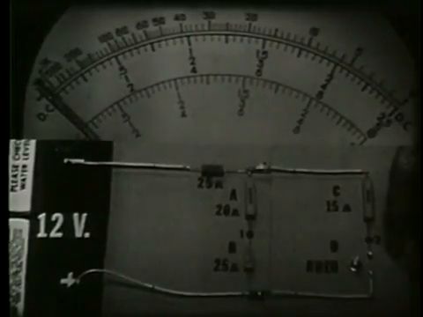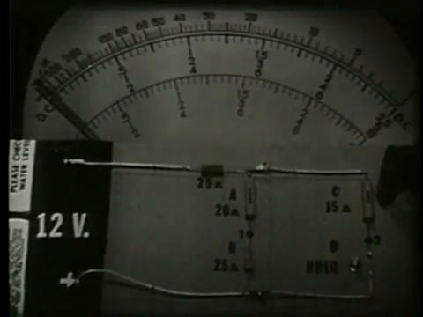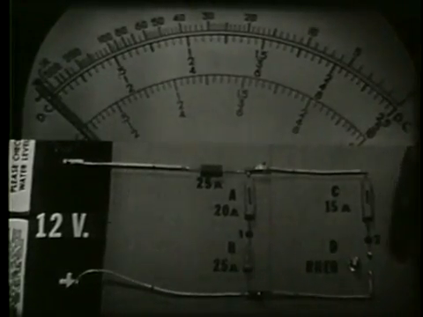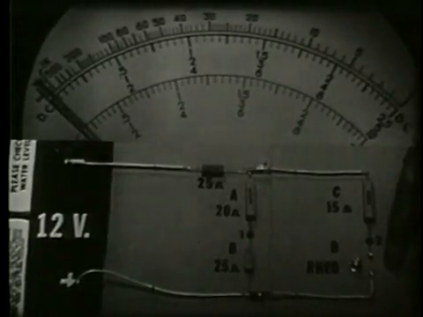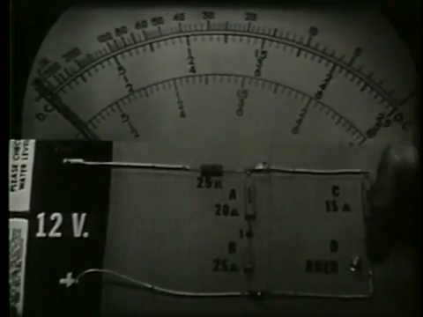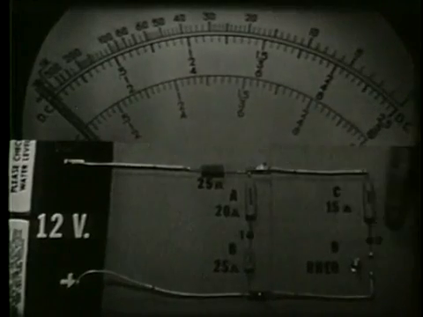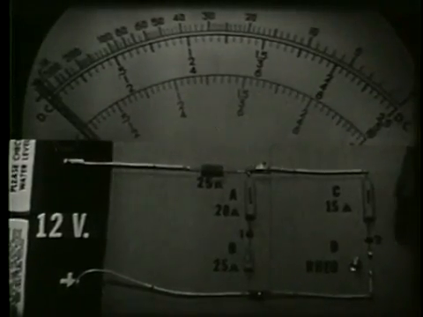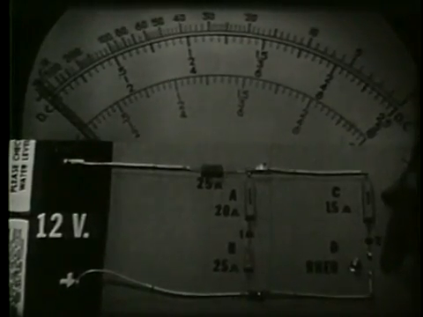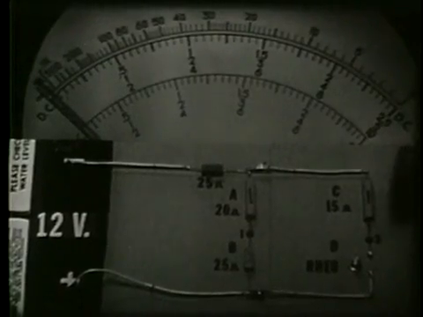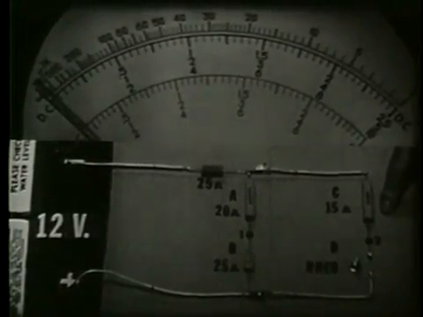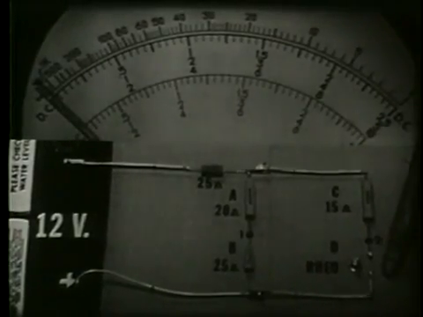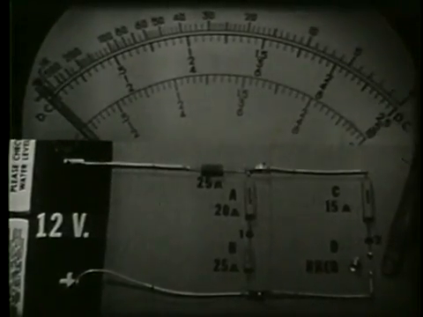In branch 2, we have a 15 ohm fixed resistor and a variable resistor which is set to about 19 ohms. We have the same voltage across both branches, and this voltage divides between these resistors. Then we must have 2.2 volts across the 15 ohm resistor and 3 volts across the 19 ohm resistor.